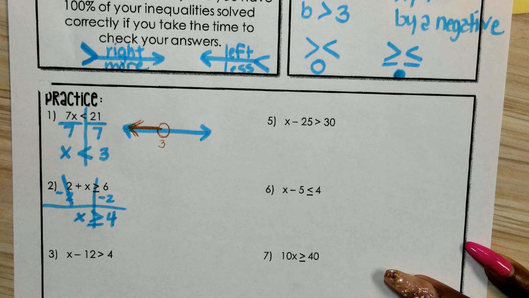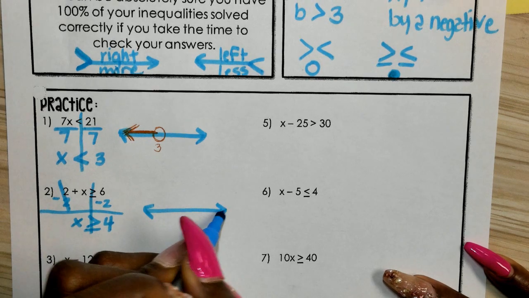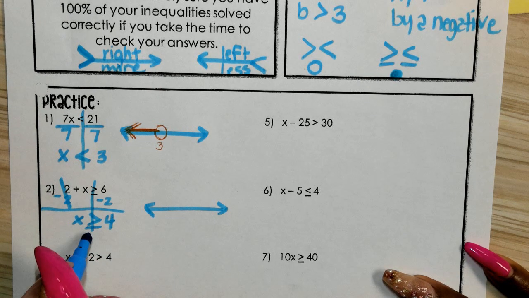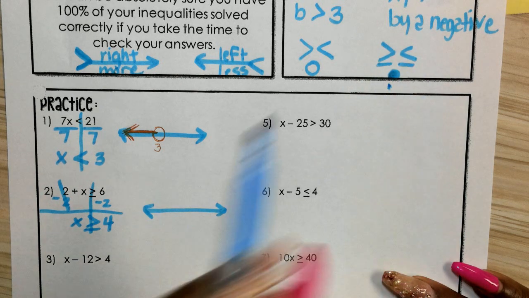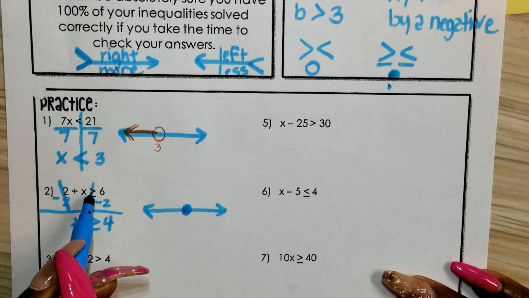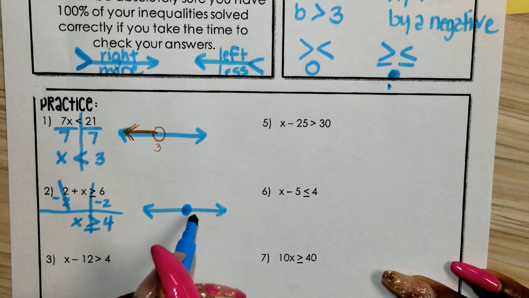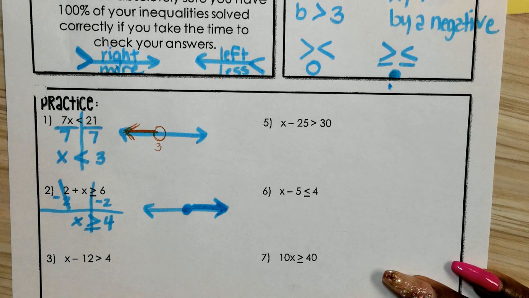Now, let's go back to my number line. In this case, it has a line underneath it, so we know that my circle is going to be closed. And then it's greater than, so I'm going to shade to the right. And there goes my number line.